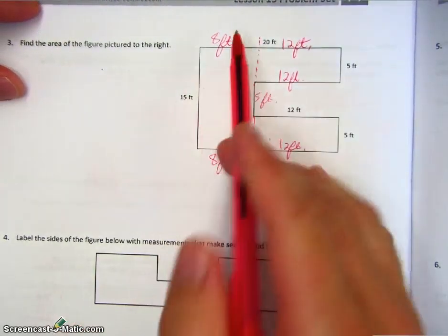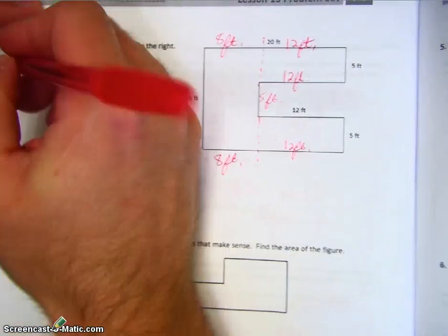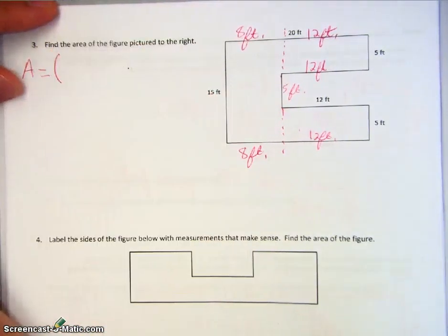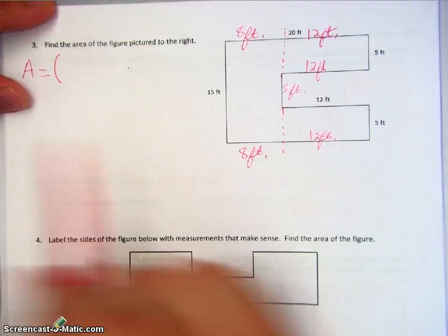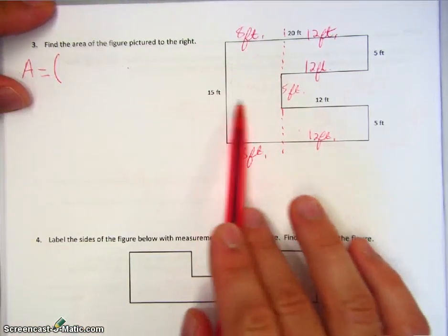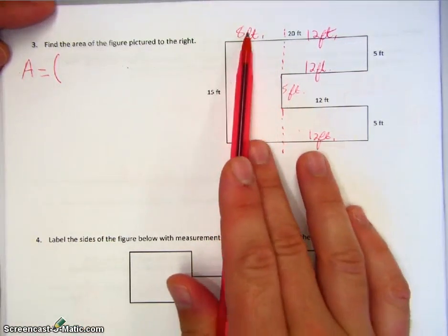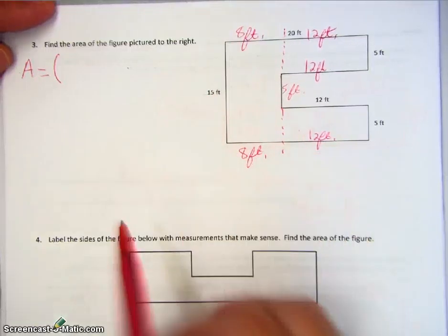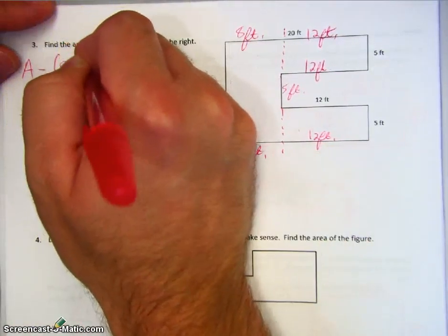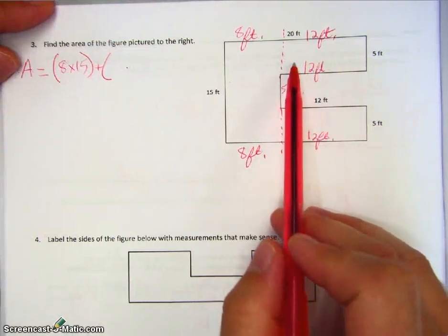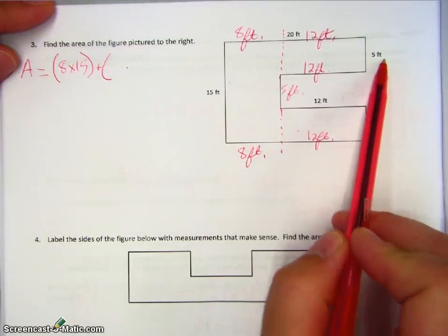So what we're going to do is find the area of each of these 3 rectangles. Okay, so first we're going to take a look at this big rectangle over here on the left. Well, to find the area of this one, we're doing 8 times 15. Okay, well then we're going to add it to the area of this rectangle up here up top, 12 by 5.